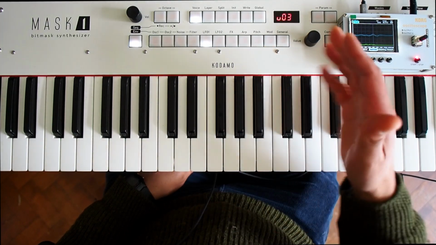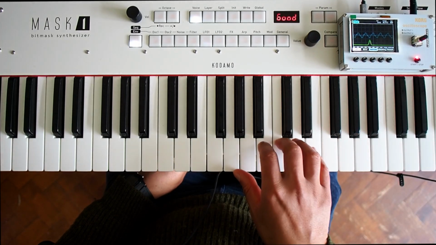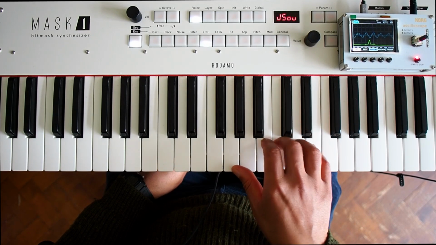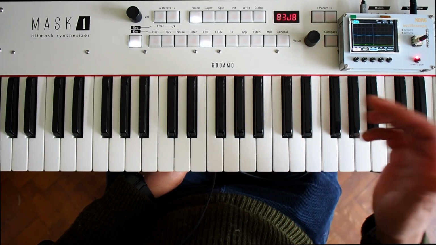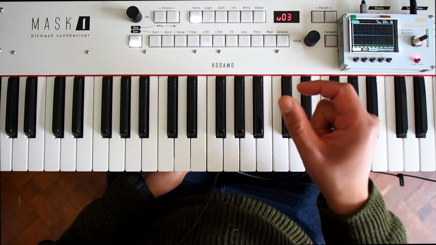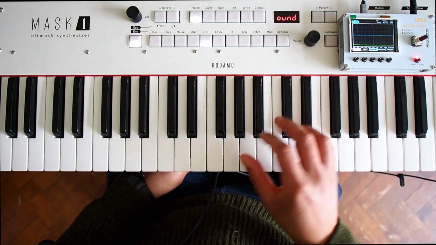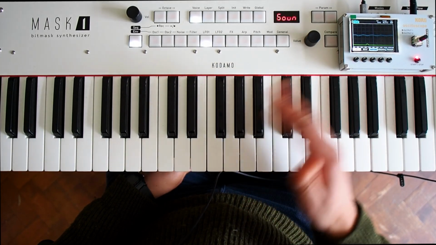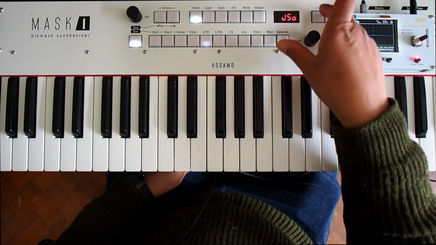It's quite interesting to just hear the kind of the bitmask movement there. I think that's probably part of the distinctive sound of this instrument, that kind of glitchy transition between two related but different timbres like that on a rhythmic basis. Okay.